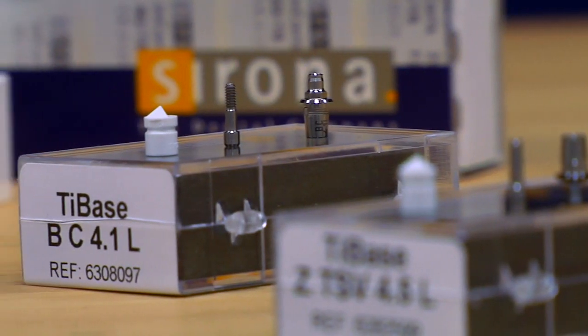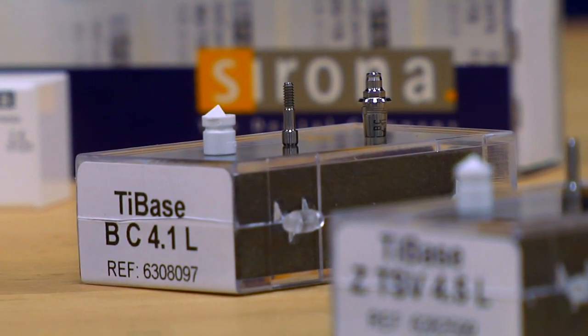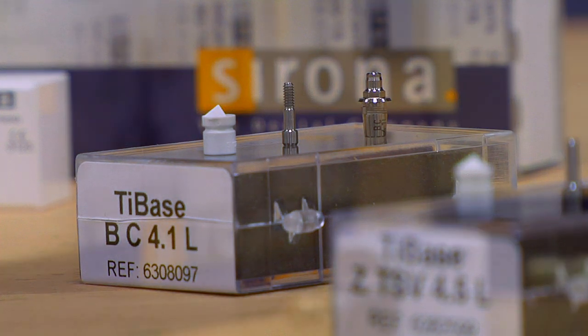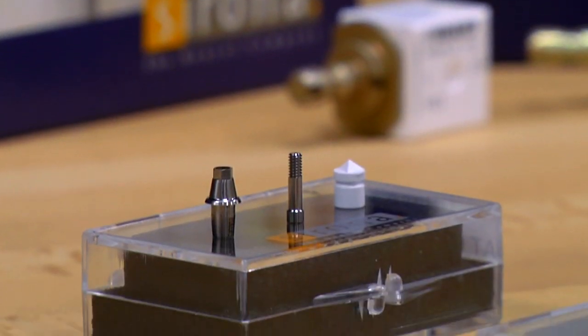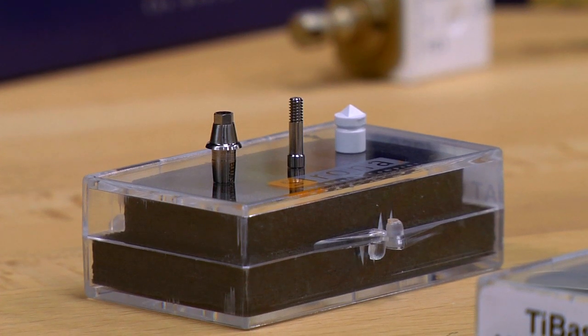Note that your titanium base kit is specific to the implant system being used by the dentist. Kits contain the titanium base, mounting screw, and scan body needed for scanning this case into InLab 3D.